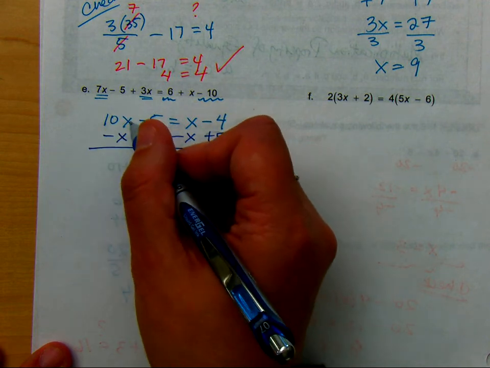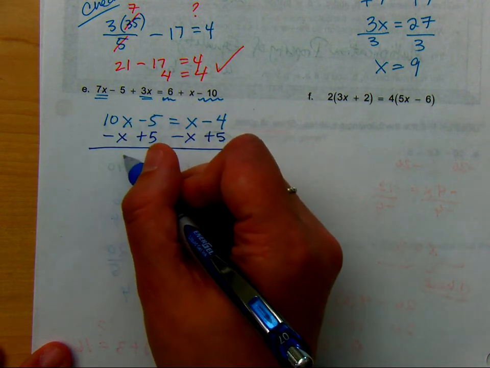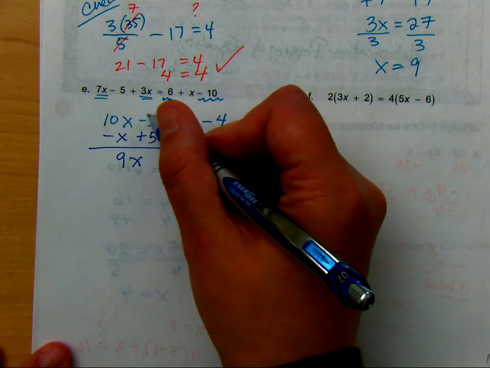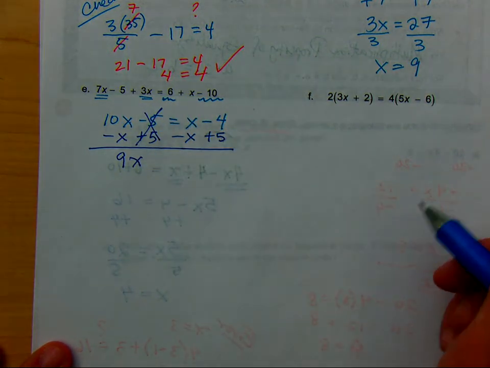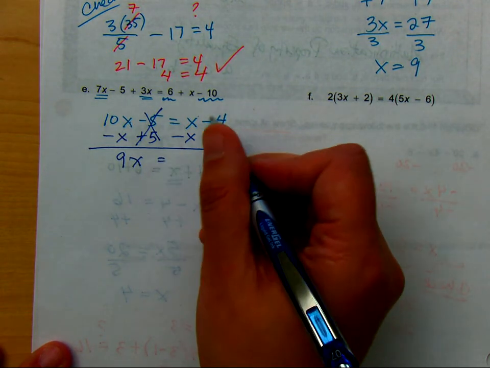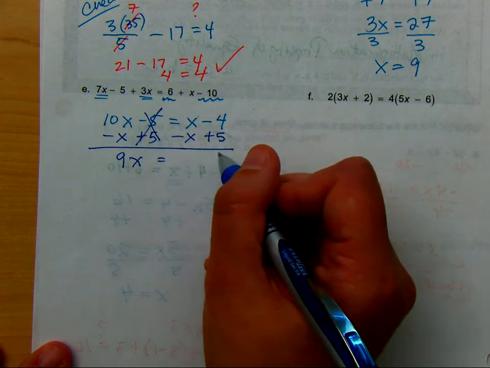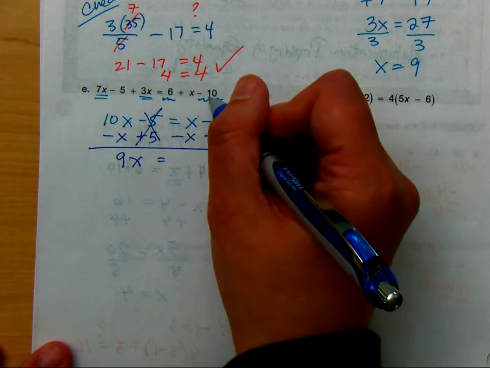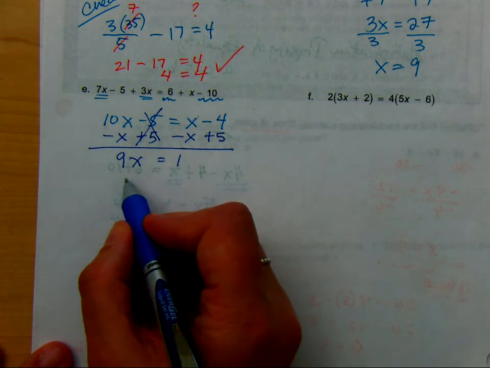terms, 10x minus x, how many x's is that on this side? 9x. What happens to the 5 if I have negative 5 and positive 5? This x is gone, and then what do we have left on this side? Oh, actually, yeah, that's negative, sorry. And that's 1. Good. Now what should I do to solve to get x by itself?